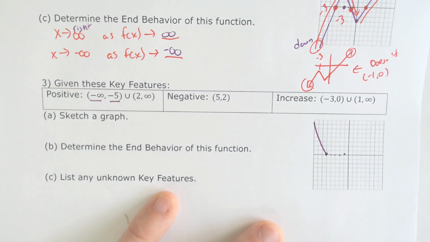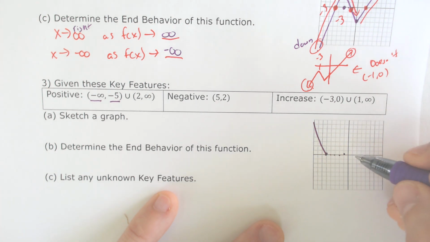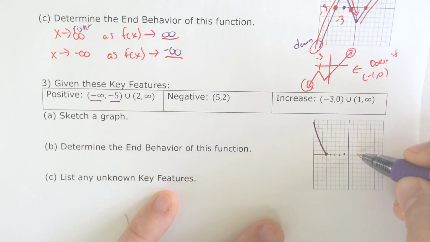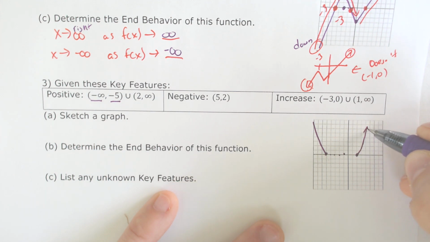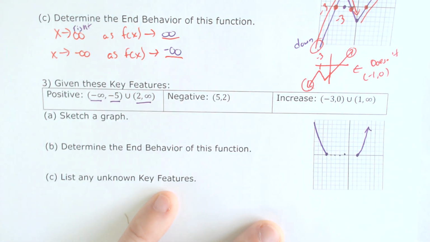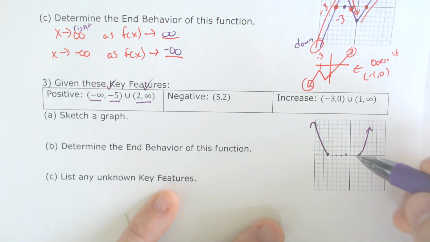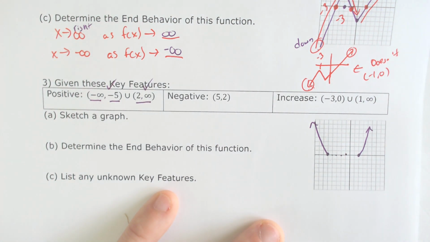And then it goes negative from -5 to 2. So I know that from -5 to 2, it's going to be doing something down here, and at that point it is going to have to be positive again, which is what happens here. From 2 to infinity, it is positive. So we've done the positive part on both features.